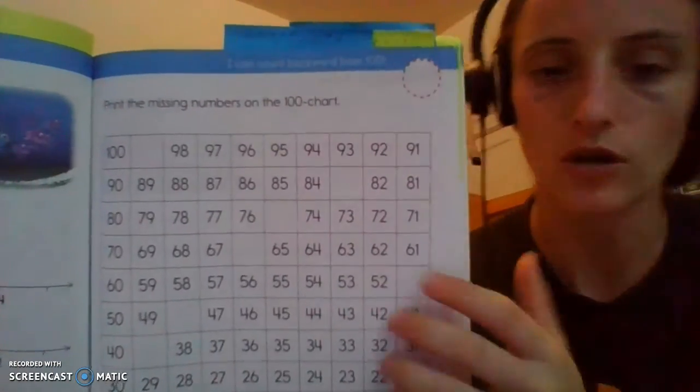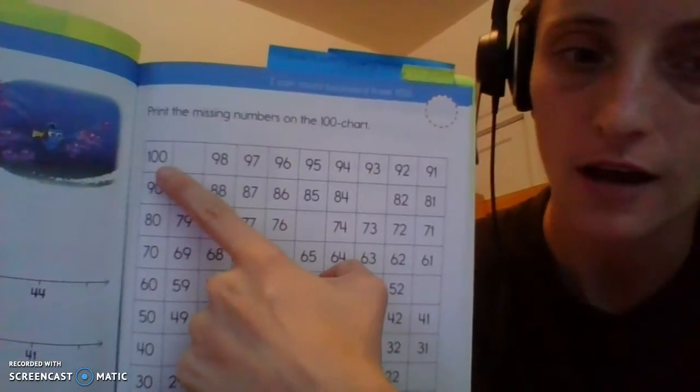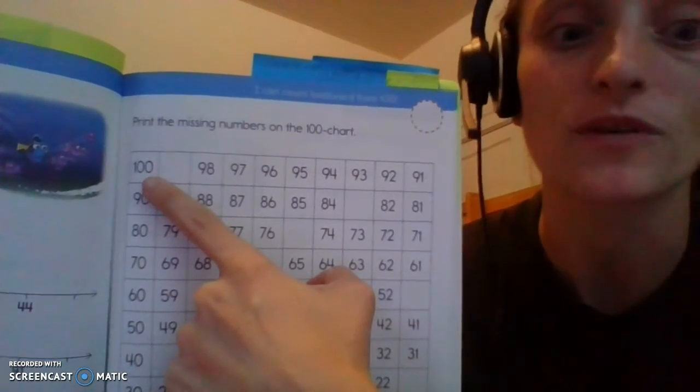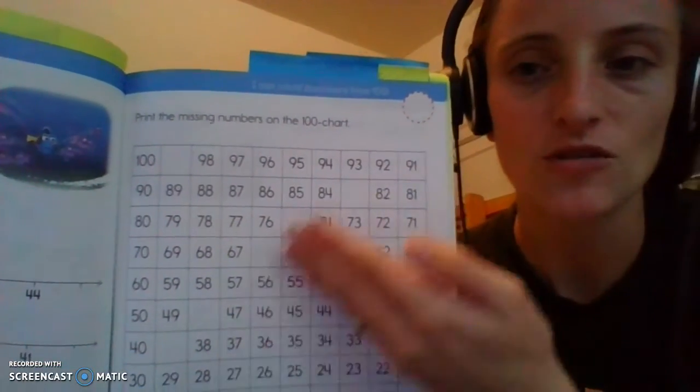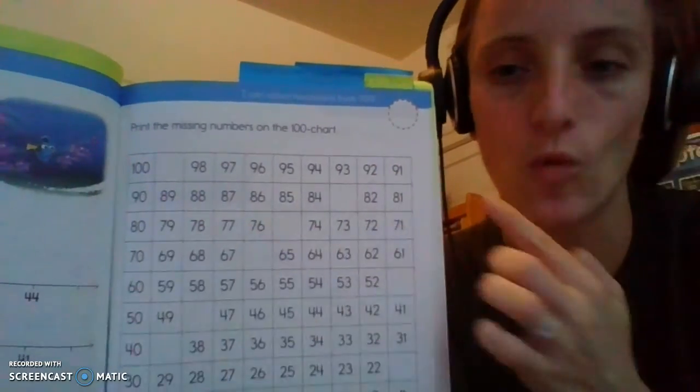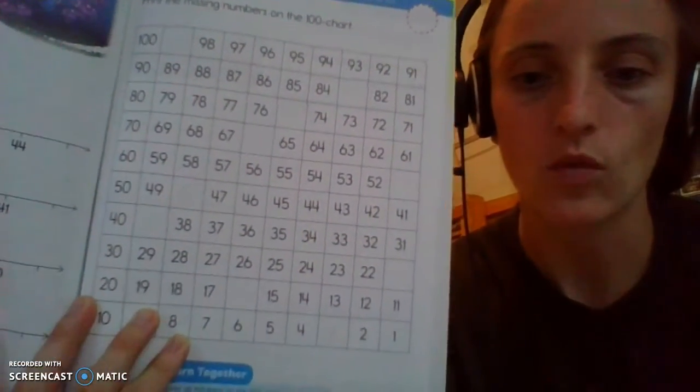Okay, so here is our hundreds chart. What do you notice about the start of the hundreds chart? Yeah, it starts with 100 instead of 1. That's because this hundreds chart is actually going backwards. So if you find 1, it's all the way here at the bottom.